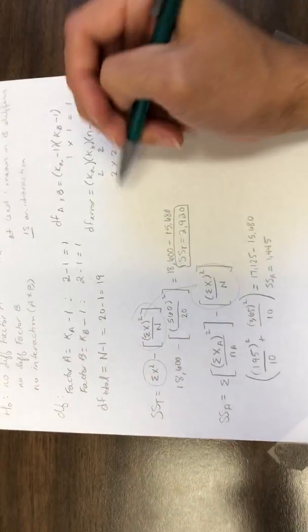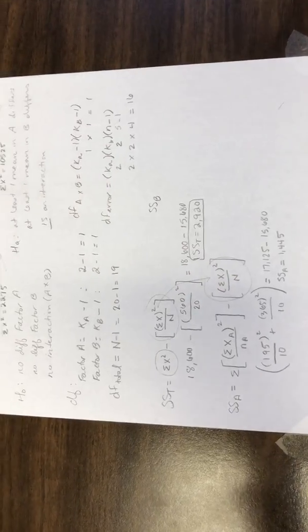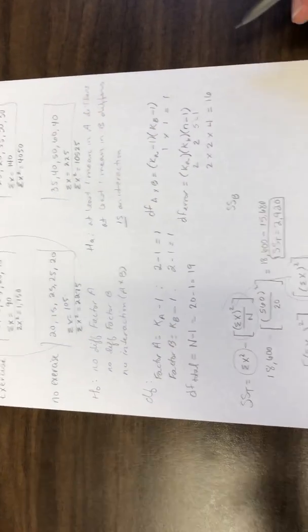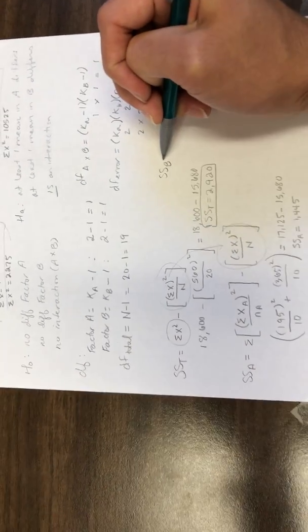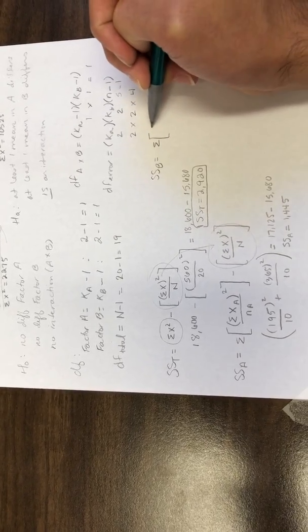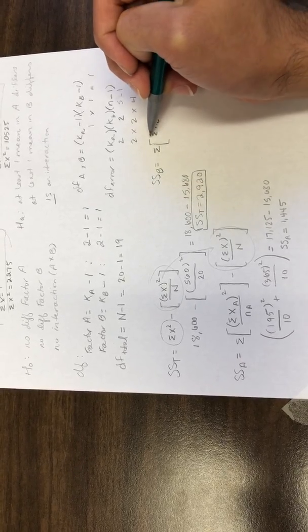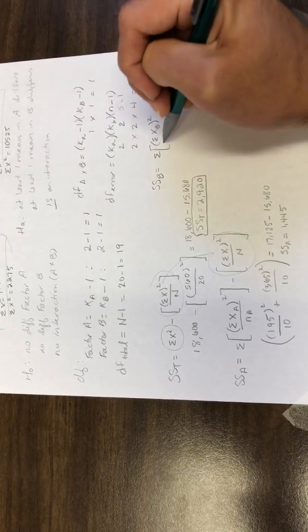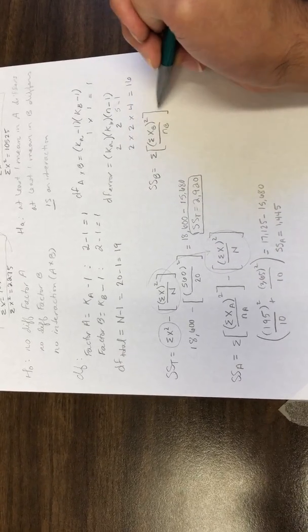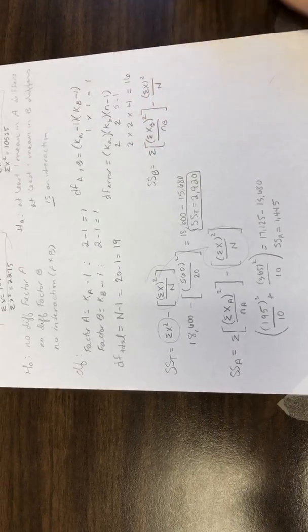Okay. Now, sum of squares for B is going to be done the same exact way, except here we're going to be adding across. So your sum of squares B is the same exact formula, except here we have the sum of scores in B squared divided by the number of scores in that level of B, minus the sum of x's squared divided by n.